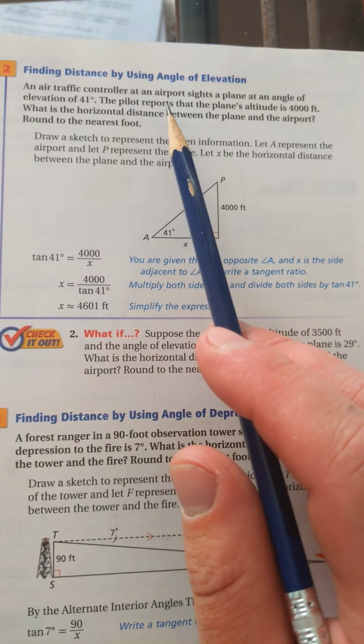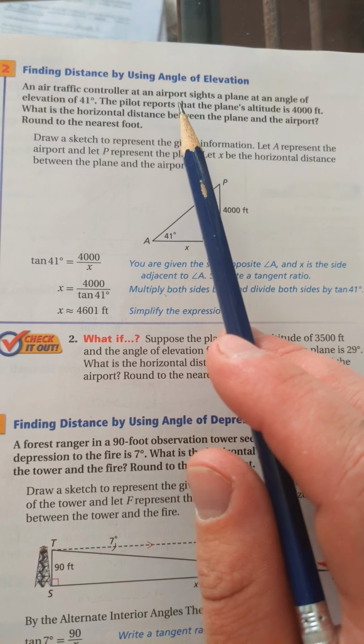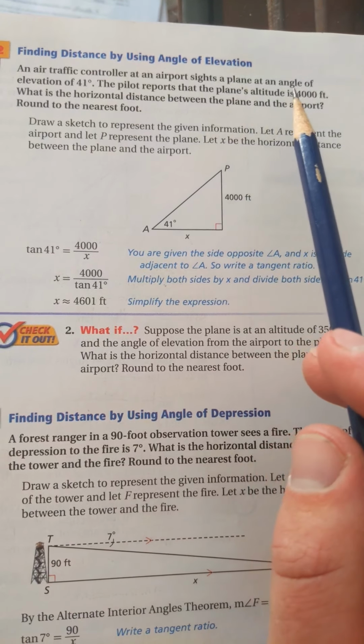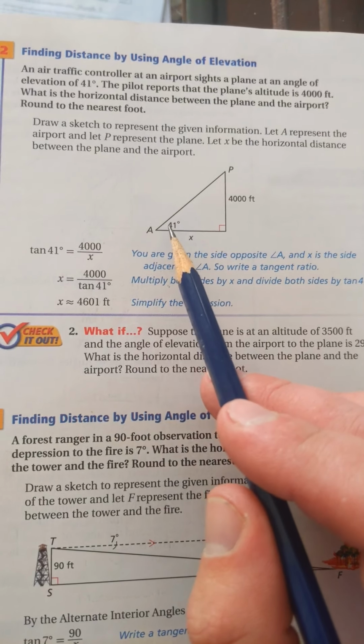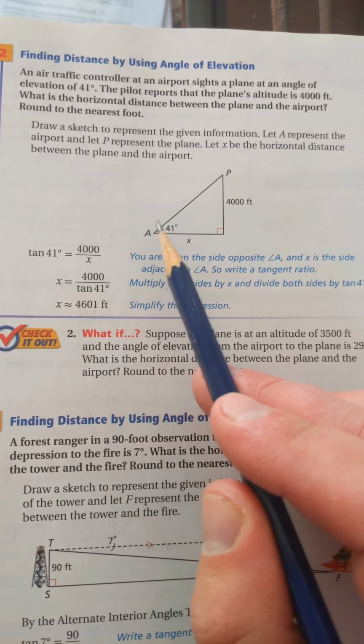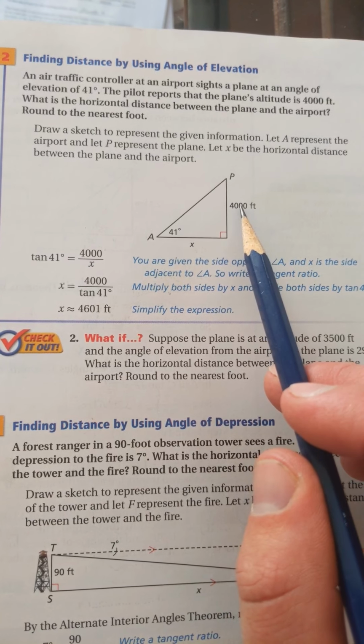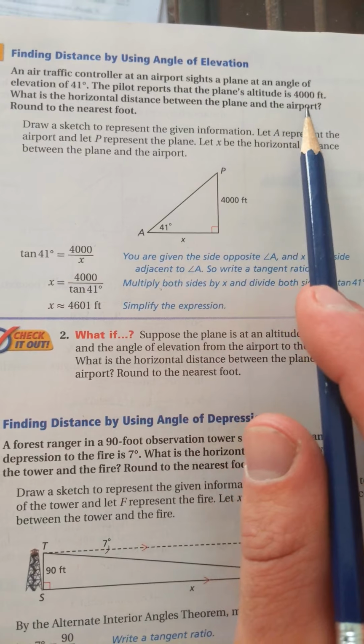Okay, so this example talks about an air traffic controller at an airport who sights a plane. Think about the plane being up in the air at an angle of elevation. Here's an angle of elevation. Here's the air traffic controller. Here's the plane. The pilot reports the plane's altitude is 4,000 feet. What is the horizontal distance between the plane and the airport?